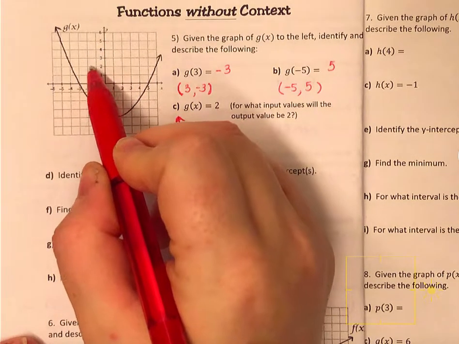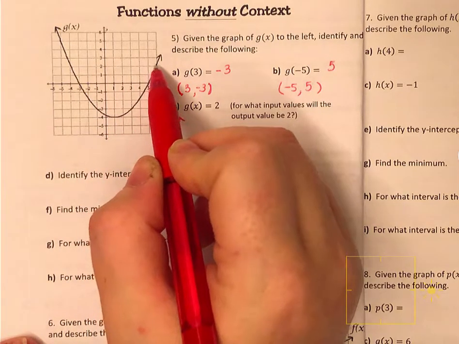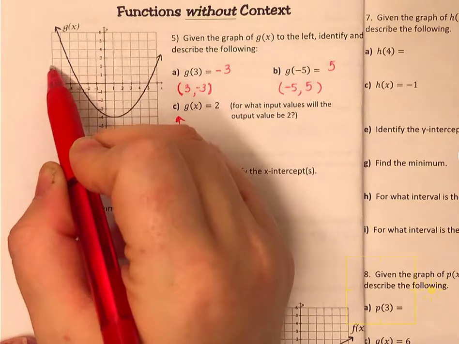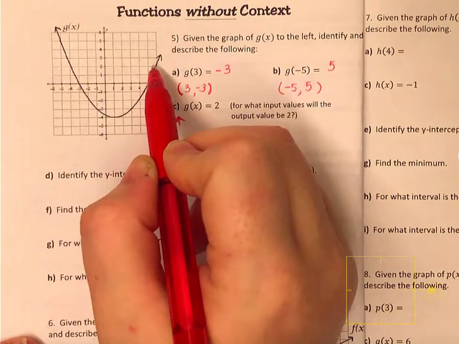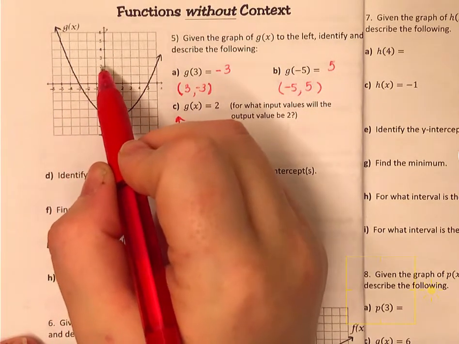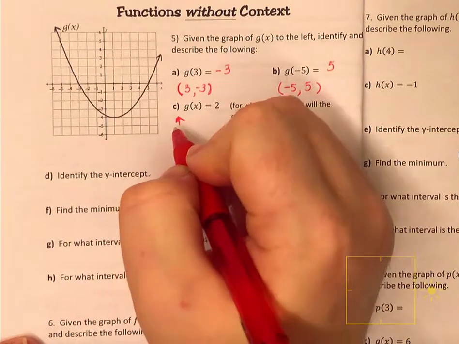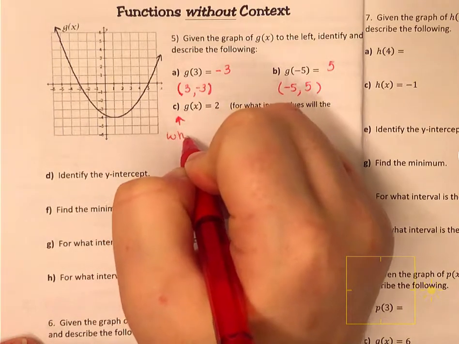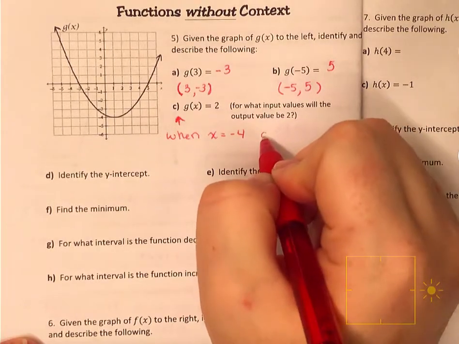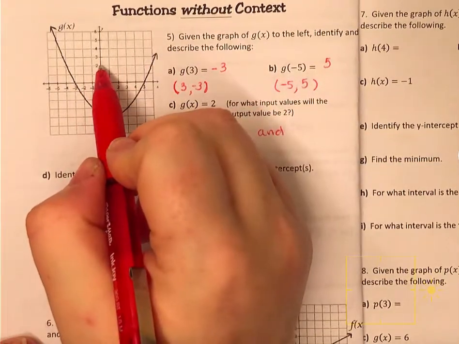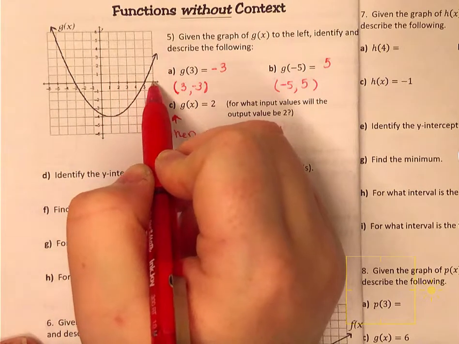And now I go left and I hit my graph. But if I went right, I also hit the graph. It's hitting it twice. So we want to know at what point does it hit. So we have, here's a value of 2. At -4 it hits. So when x is equal to -4, and, because it does hit twice, we go from +2 over until it hits the graph, and that's at +6.